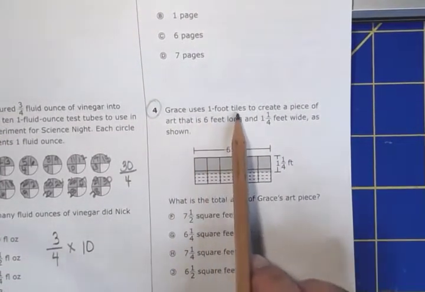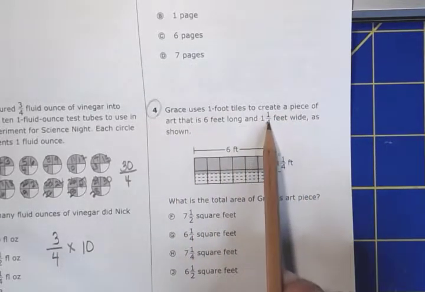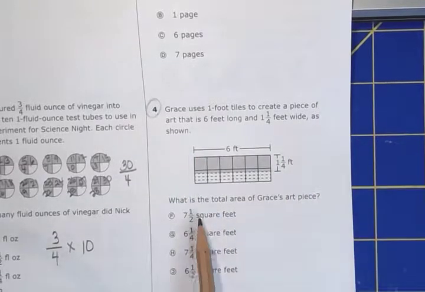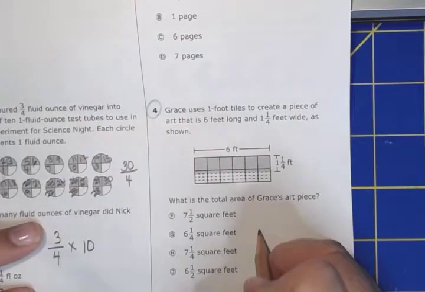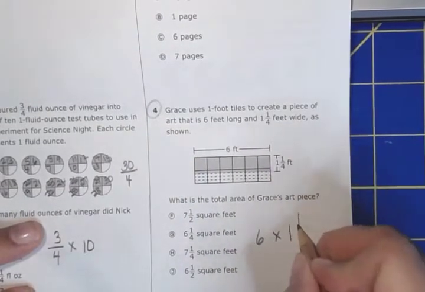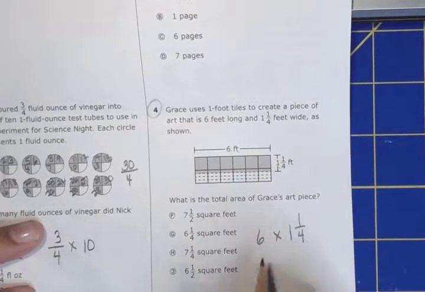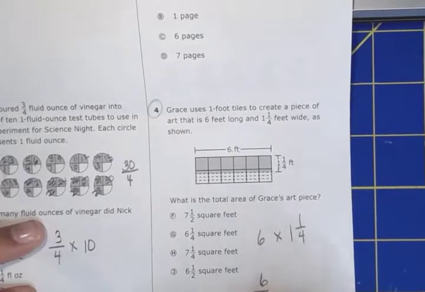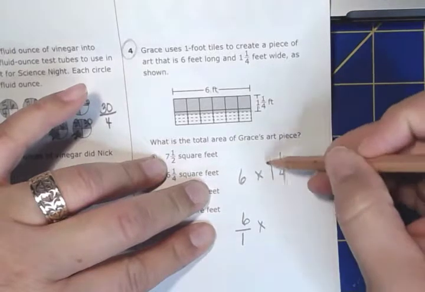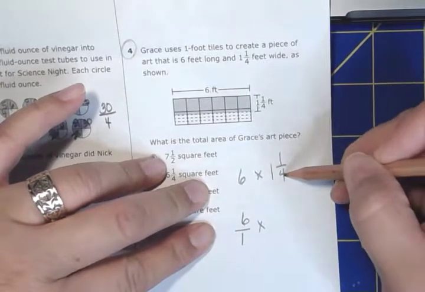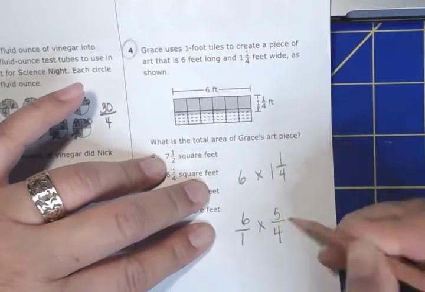Grace uses 1-foot tiles to create a piece of art that is 6 feet long and 1 1/4 feet wide, as shown. What is the total area of Grace's art piece? Again, you would multiply 6 times 1 1/4 to get the area. So you would write 6 over 1. And then you have to turn this fraction into an improper fraction. 4 times 1 is 4 plus 1 is 5 over 4.